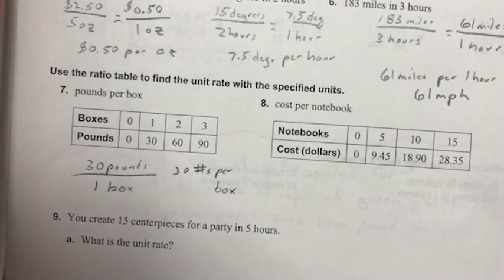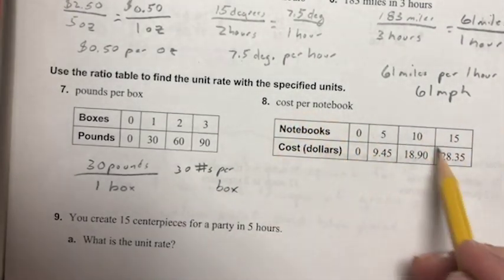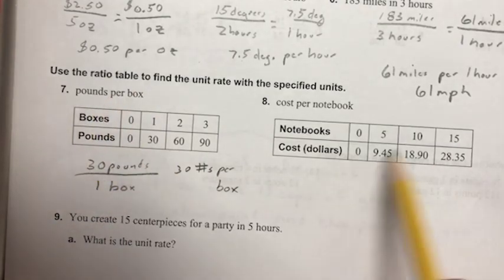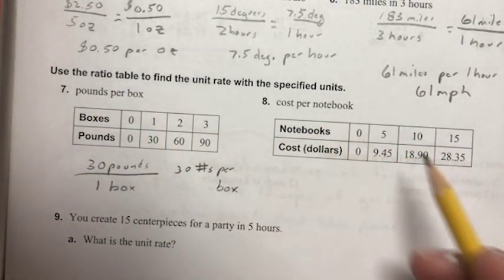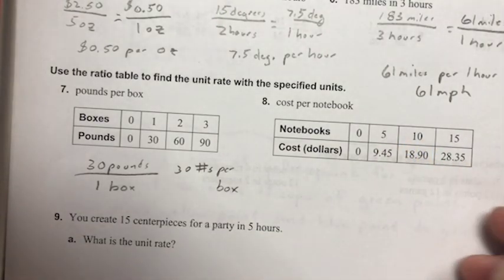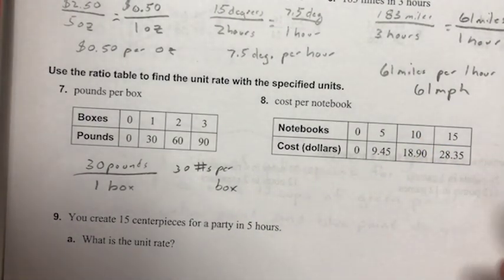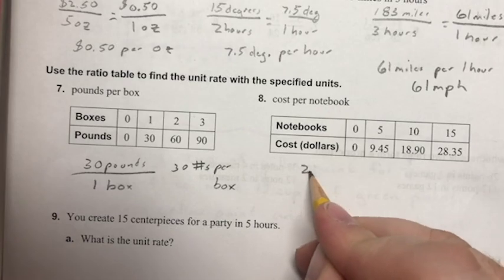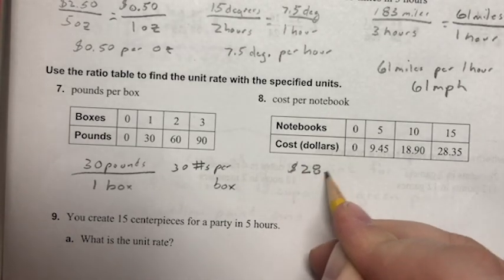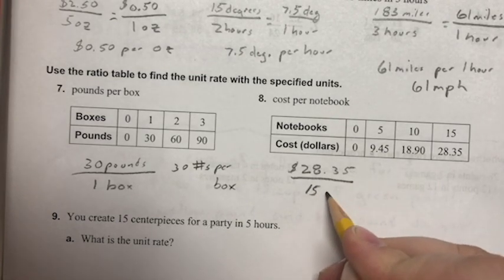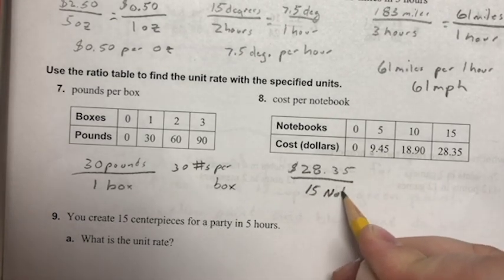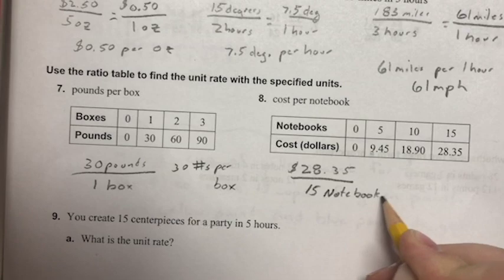Let's do this one. Because it's a ratio, we know it's a ratio because of what the question states, we can just simply rewrite it. It's cost per notebook. So I'm just going to pick one of these at random. It doesn't really matter which one I use. Let's use this one. We know that it's going to be $28.35 per 15 notebooks. Okay.